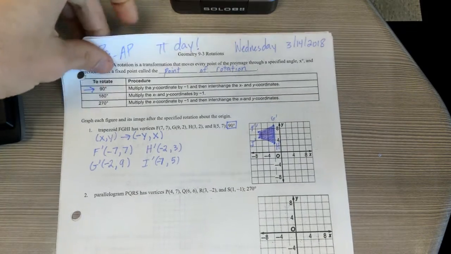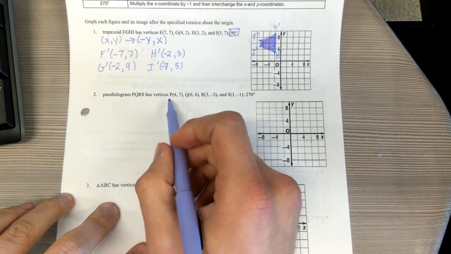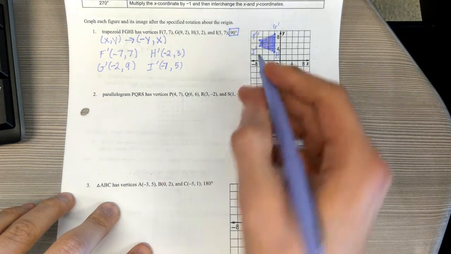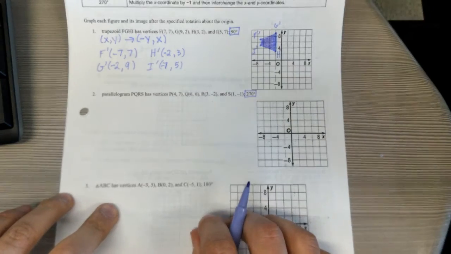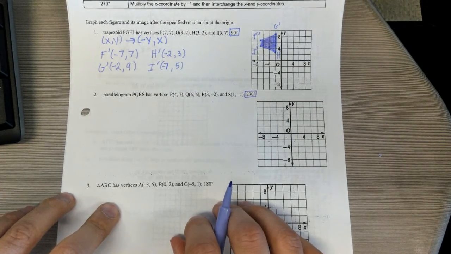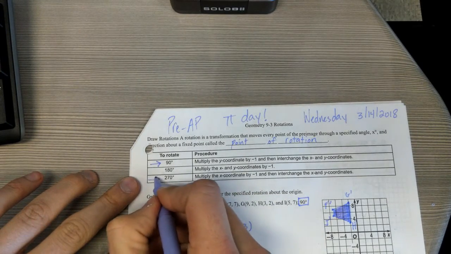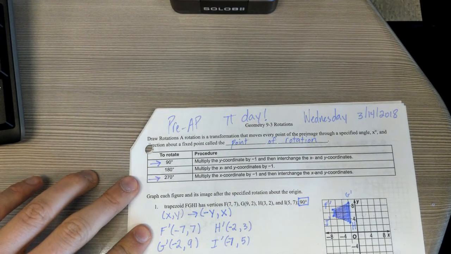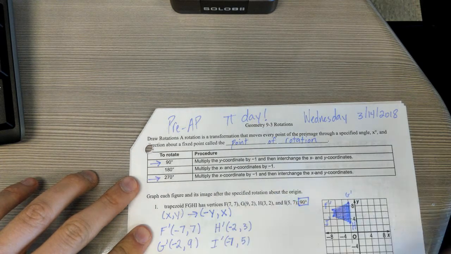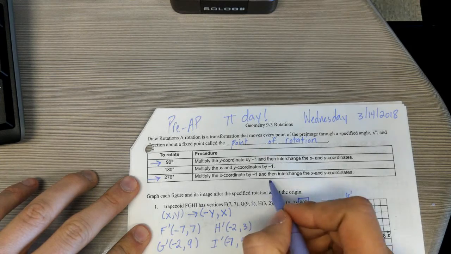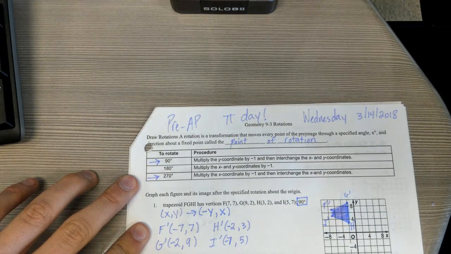Number 2. Parallelogram PQRS has vertices PQRS here, and the rotation will be a 270 degree rotation. I'm going to go up to my table and follow the directions and multiply the x coordinate by -1, which in reality you just change the sign for x, and then interchange the x and the y coordinates.